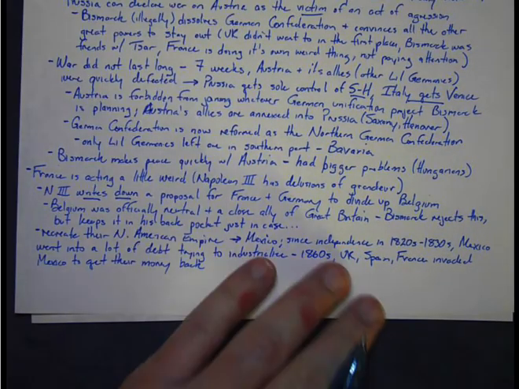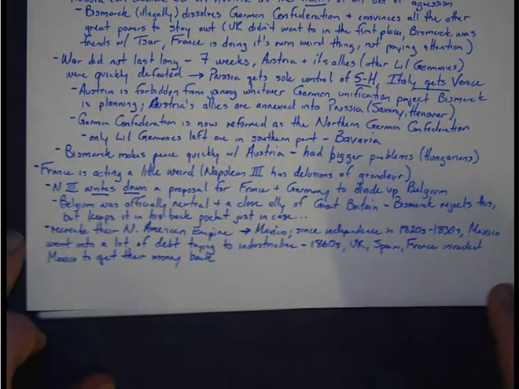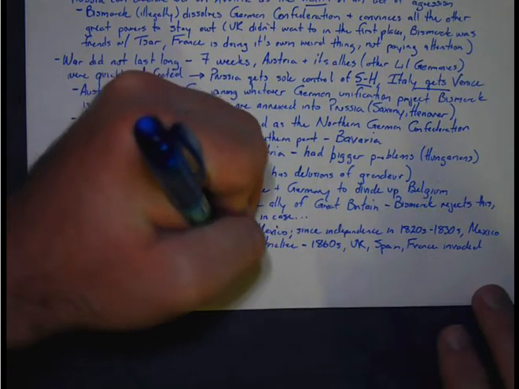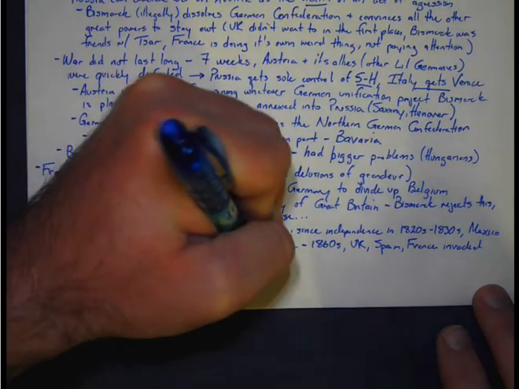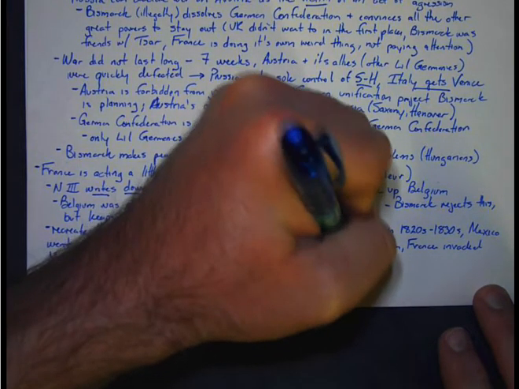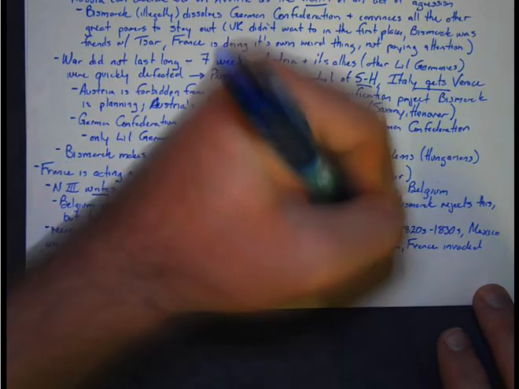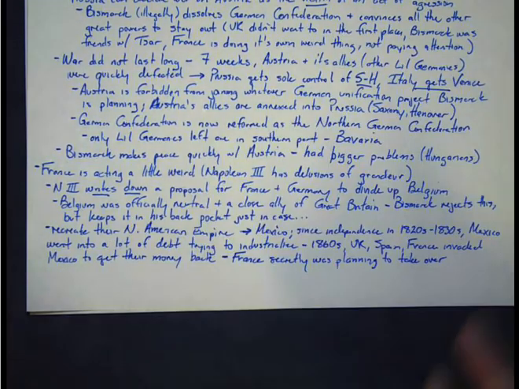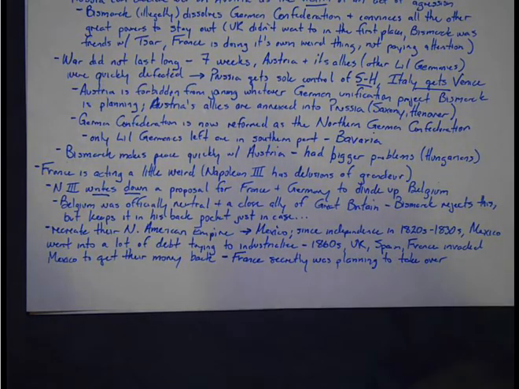Now, they had all agreed, or at least it seemed like they had all agreed, that they were just going to scare the Mexicans. France, however, France secretly was planning to take over. And Spain and Great Britain wanted no part of that.